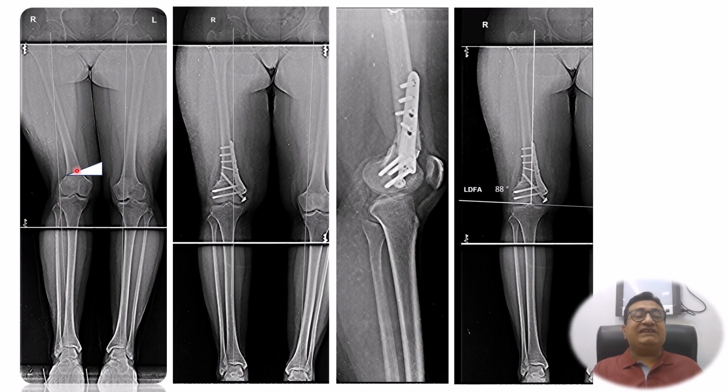This is the site from where we have to remove the wedge. After removing the wedge, we close it and fix it with a plate and screws, whichever method is convenient to us. After fixation we can see that our weight bearing axis is passing through the medial compartment, exactly where we planned, and this is the lateral view. If we measure the lateral distal femoral angle after surgery, it comes to 88 again, which is very near to normal. So this is how we can correct a distal femoral deformity by distal femoral osteotomy.